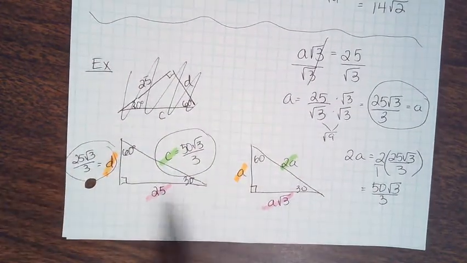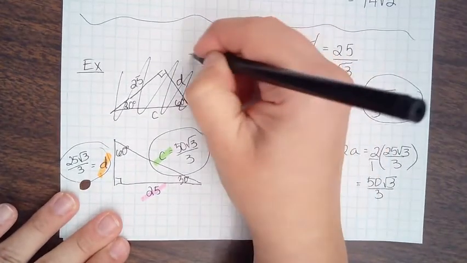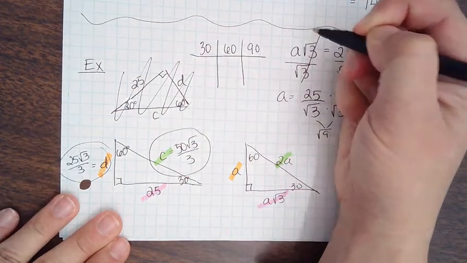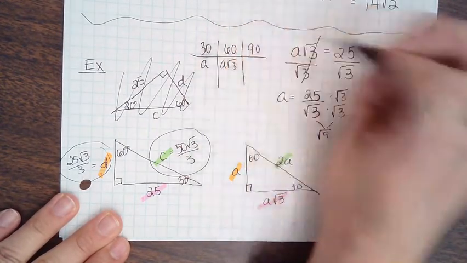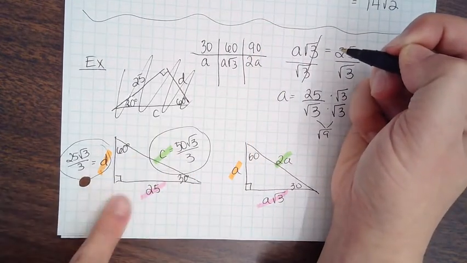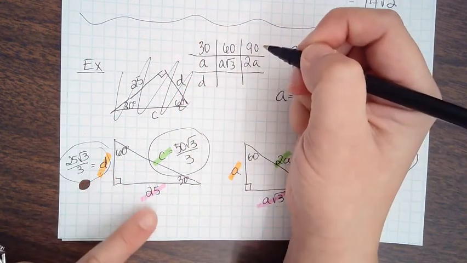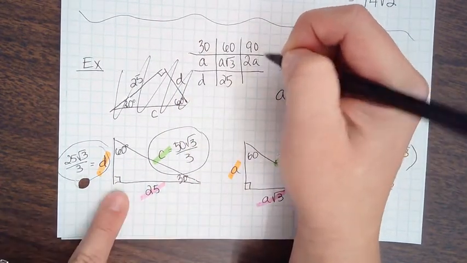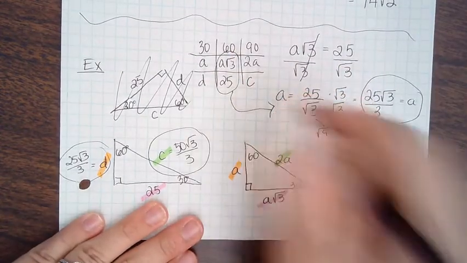Now, if you don't like looking at it like this, what I could have done is I could have done my table, 30, 60, 90. Opposite my 30 is A. Opposite my 60 is A root 3. And opposite my 90 is 2A. And then I could have put these into it. So opposite my 30 is D. Opposite my 60 is 25. And opposite my 90 is C. And then this would have been my driver to do all of this work.